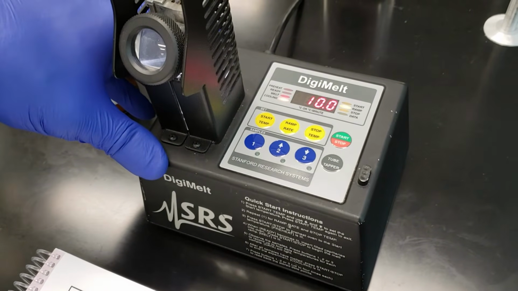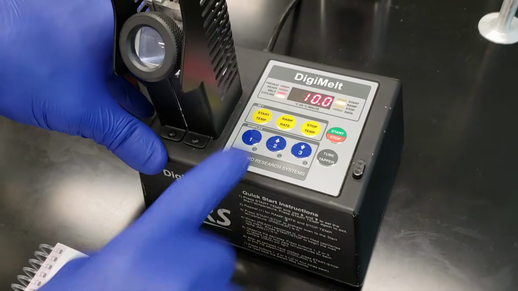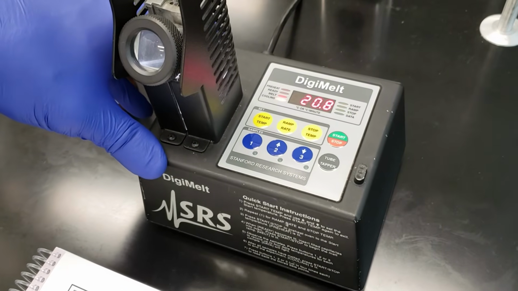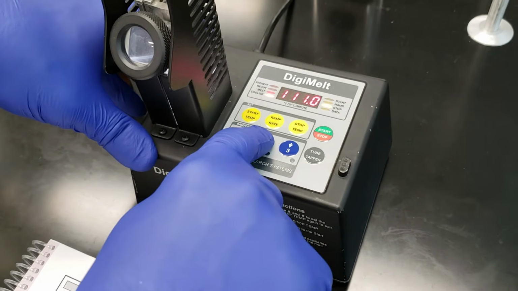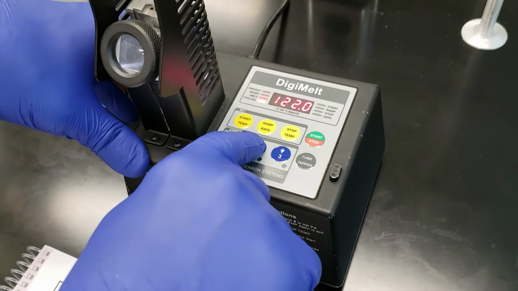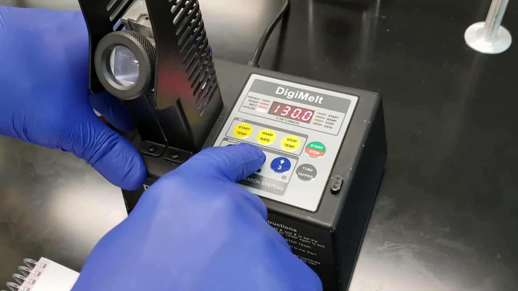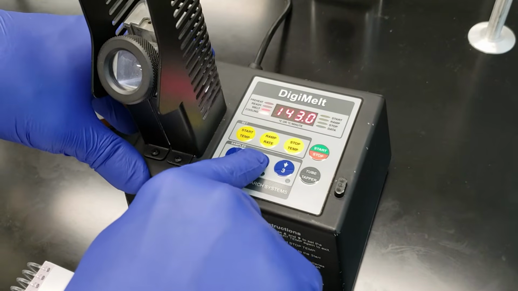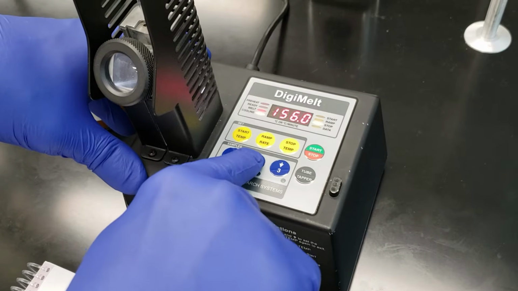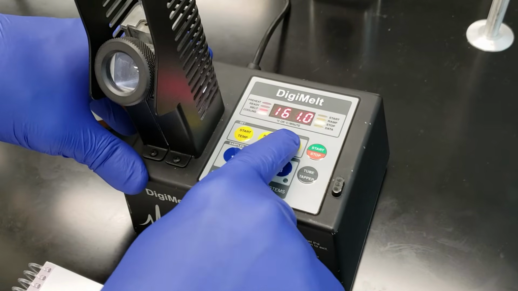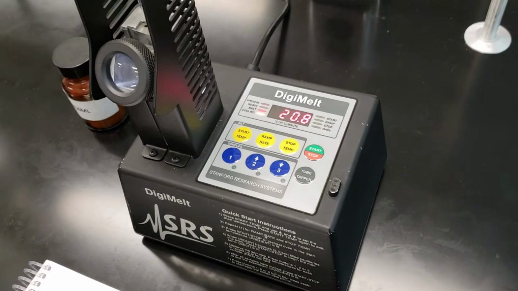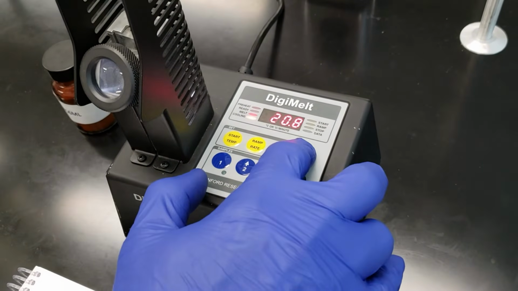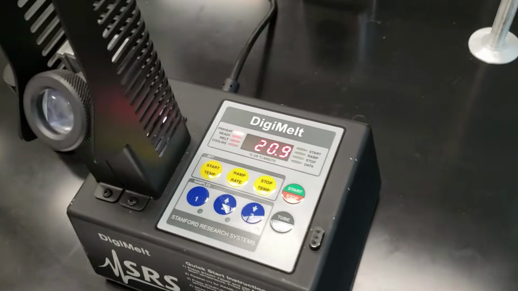That's a very quick ramp rate, but we're just trying to get a rough estimate on the very first pass here. And then our stop temperature is going to be 161. There we go. And we hit stop temperature. Set and ready. We'll go ahead and hit start, and we're preheating.